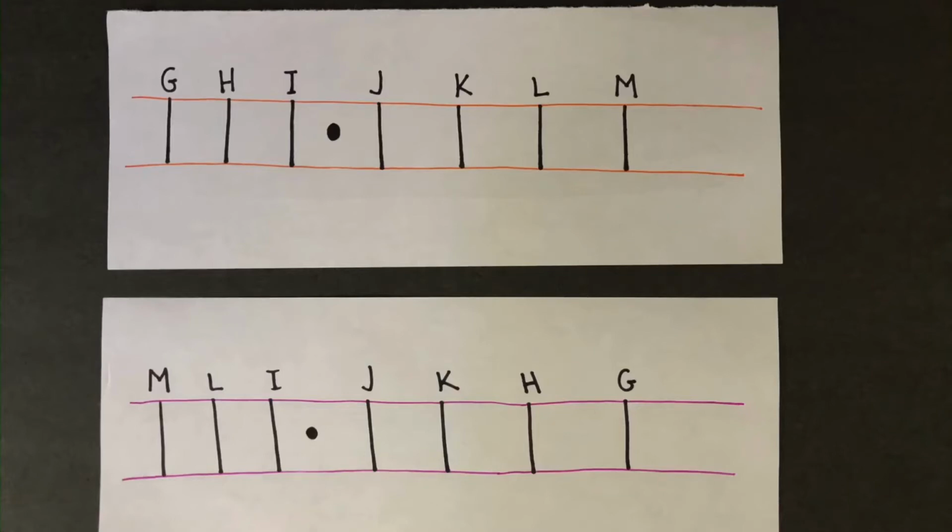Synapsis is the process of homologous pairs of chromosomes coming together during prophase 1 of meiosis in order to exchange genetic information between the homologs. In order to maximize the pairings of homologs, we want their regions to match up.